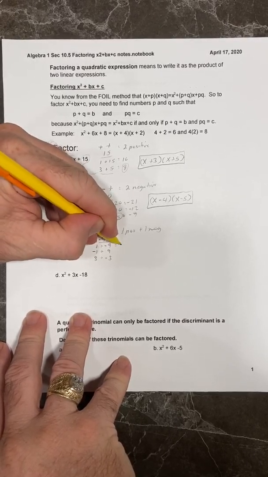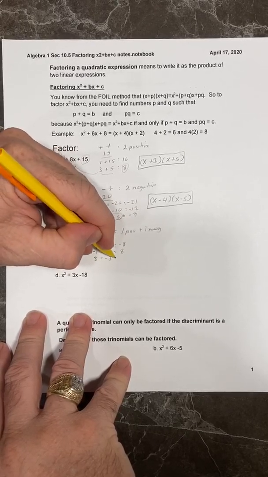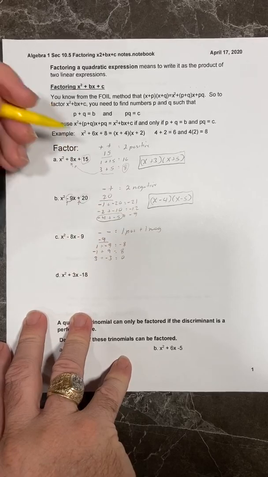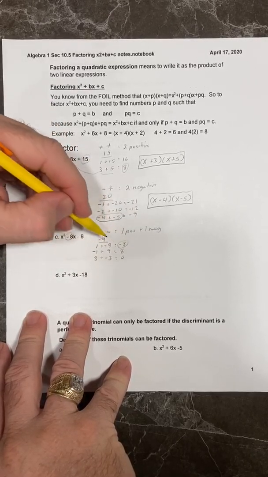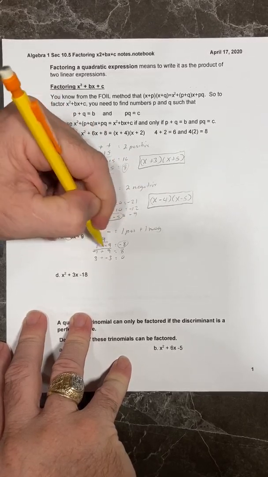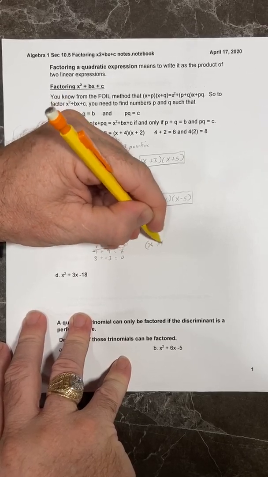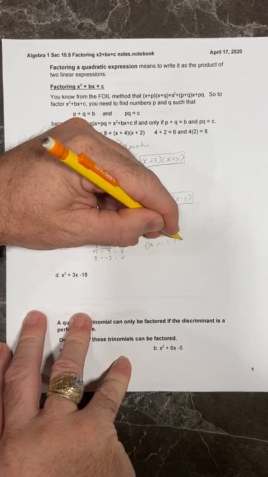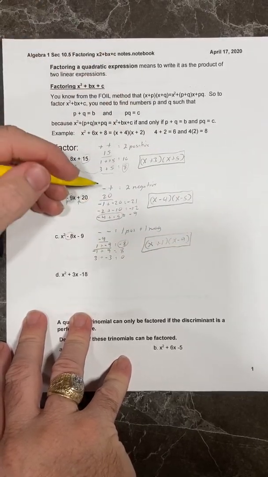1 plus -9 is -8. -1 plus 9 is +8. 3 plus -3 is 0. And we're looking for -8 there. So our factors are 1 and -9. So x plus 1, x minus 9 would be our factors for that one.